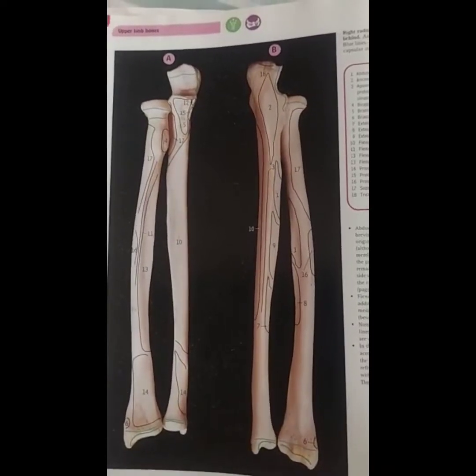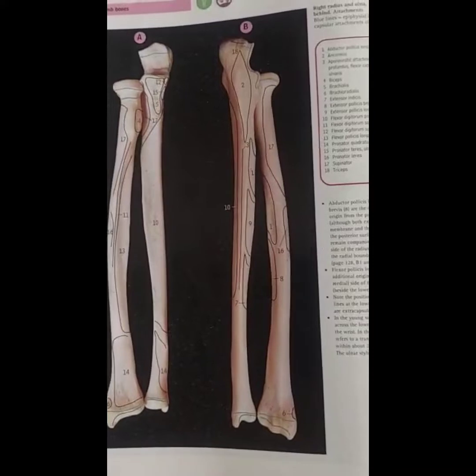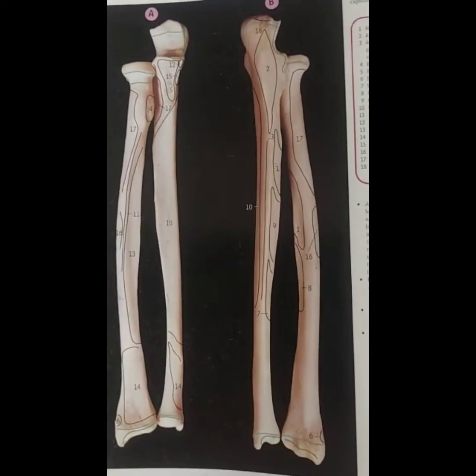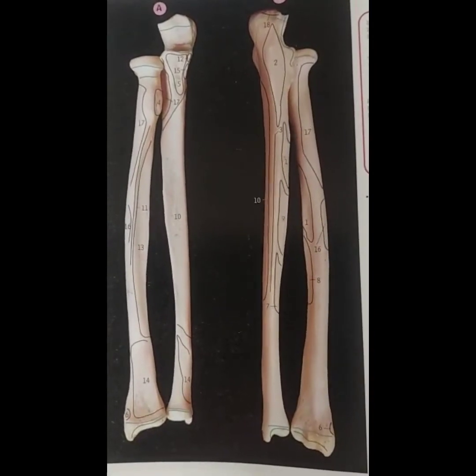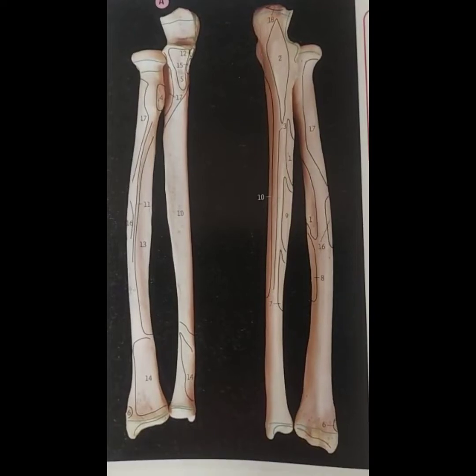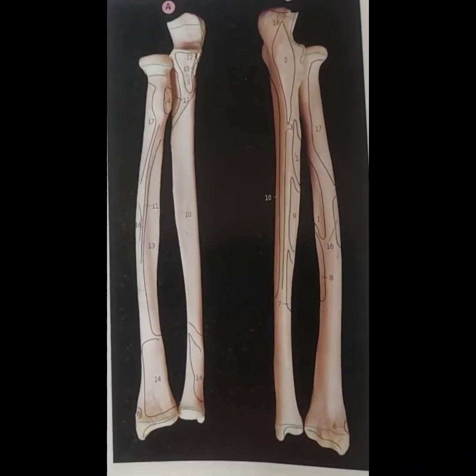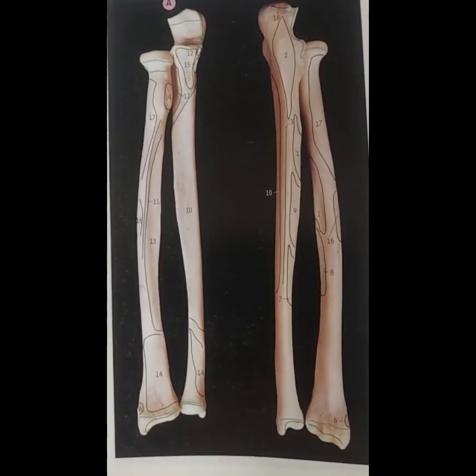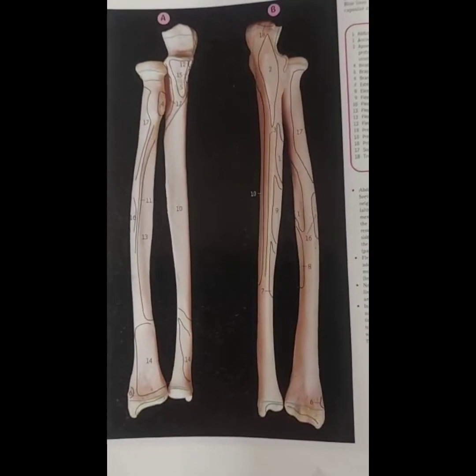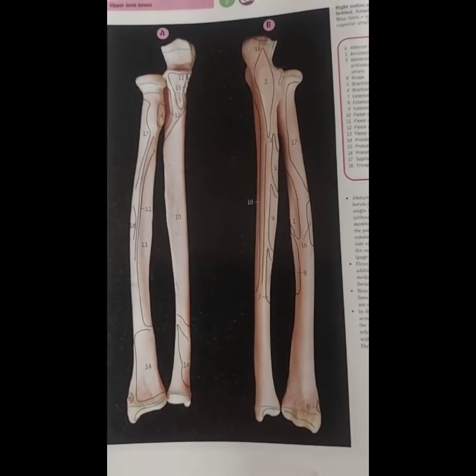Surfaces of the radius. Anterior surface lies between the anterior and the interosseous border. A nutrient foramen opens in the upper part and it is directed upwards. The nutrient artery is a branch of the anterior interosseous artery, that is, a branch of the ulnar artery. The posterior surface lies between the posterior and the interosseous border. The lateral surface lies between the anterior and the posterior borders. It shows a roughened area in its middle part.